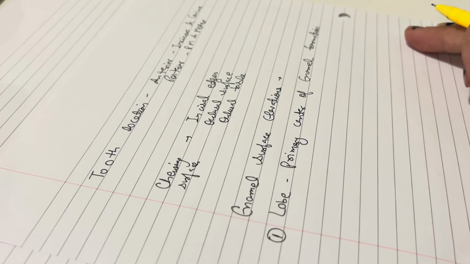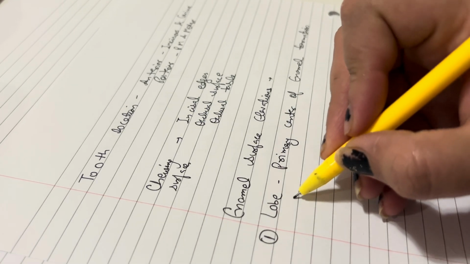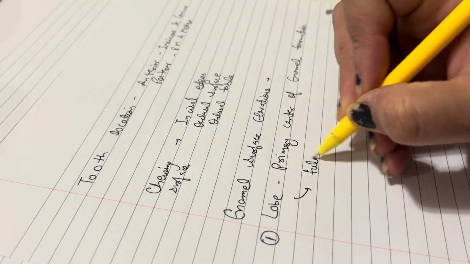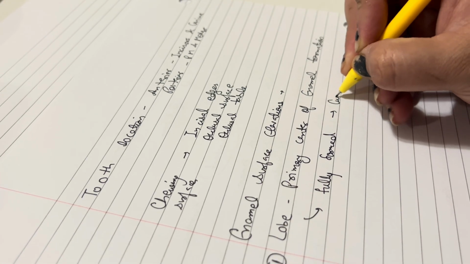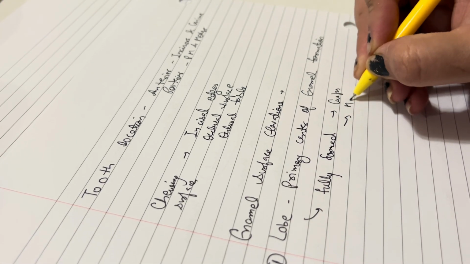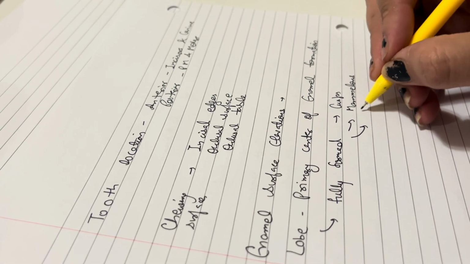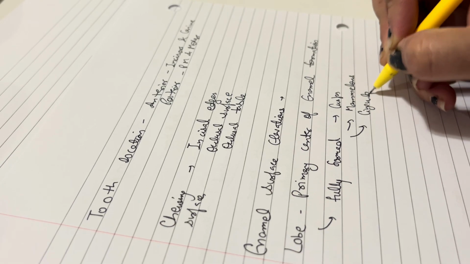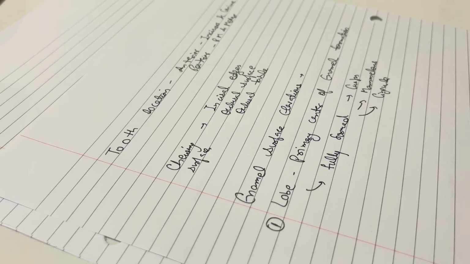When teeth are fully formed, the lobes are represented by cusps, mammelons, and cingula. They are also separated by developmental depressions and grooves.